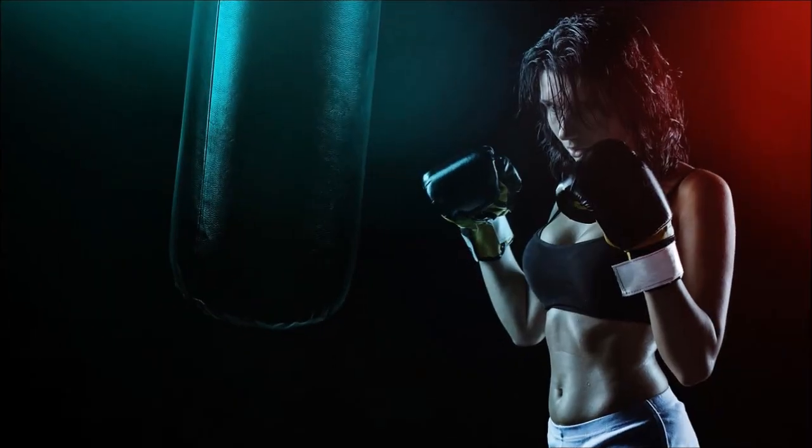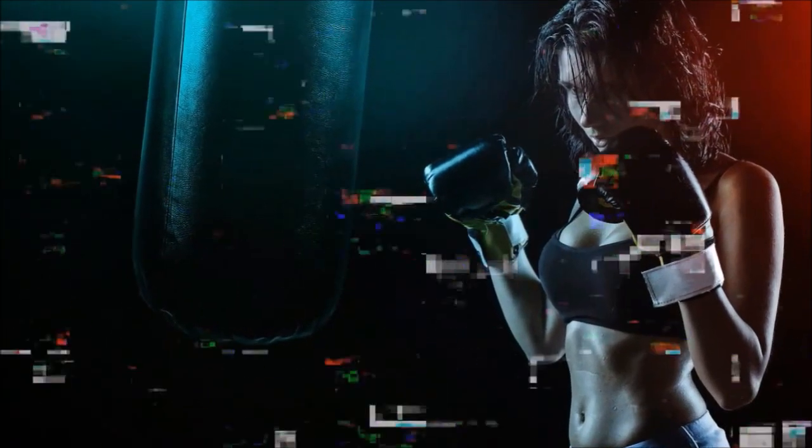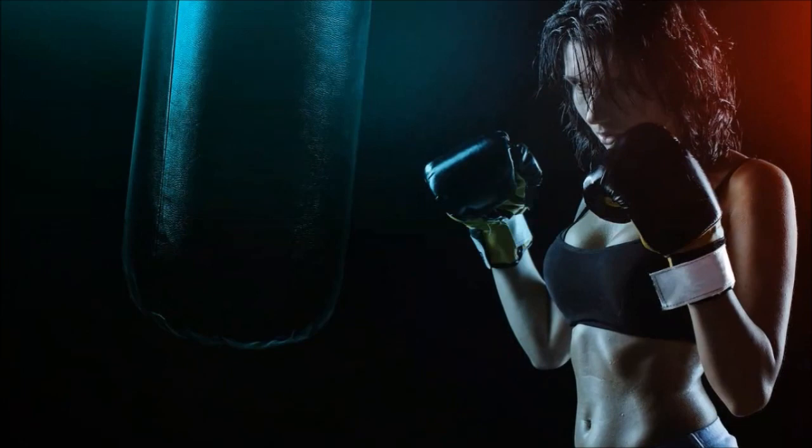So I'll take a static image like this one, and then I'll add a glitch animation effect like this one, and I'll show you how to do this in FlexClip.